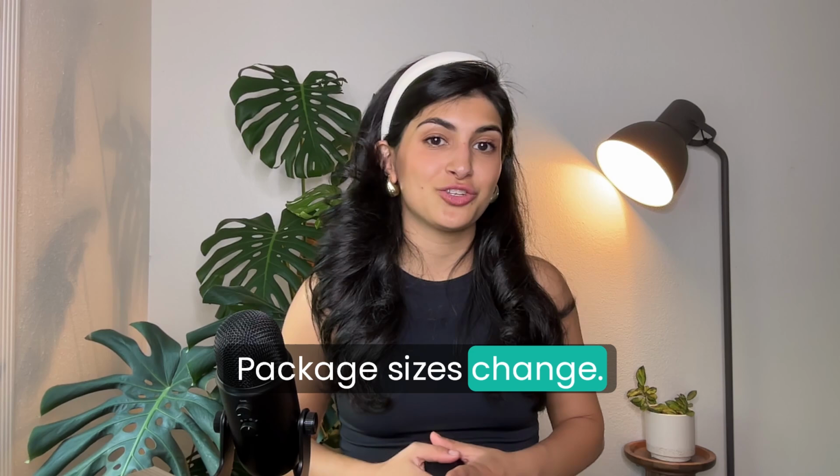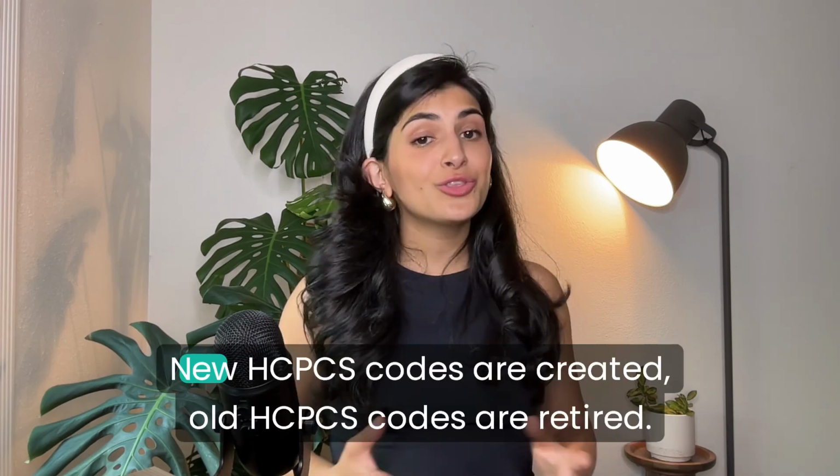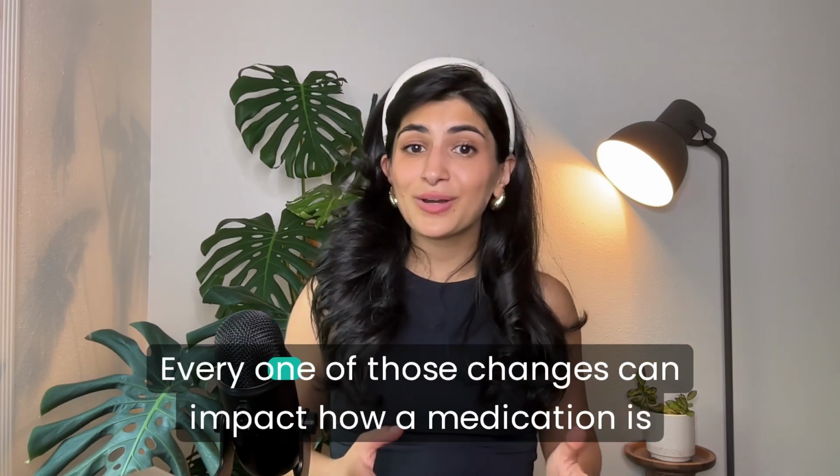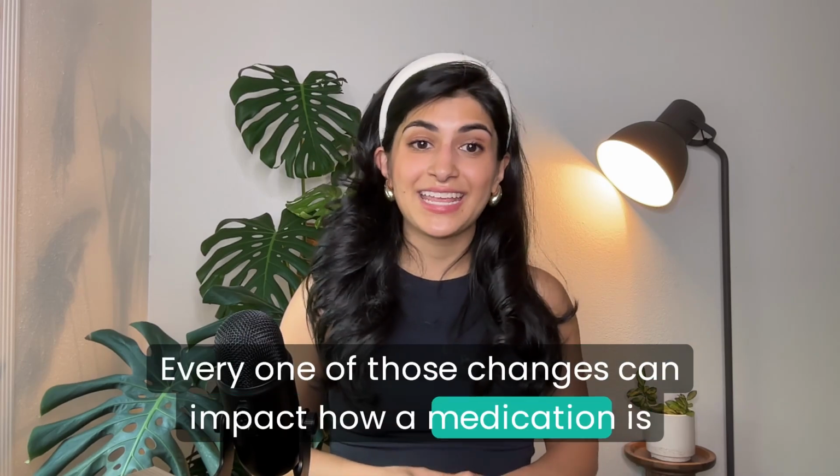Package sizes change, or even NDCs change. New HCPCS codes are created. Old HCPCS codes are retired. Every one of those changes can impact how a medication is billed.